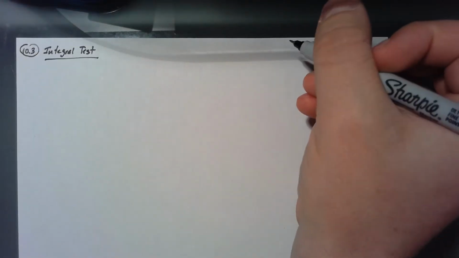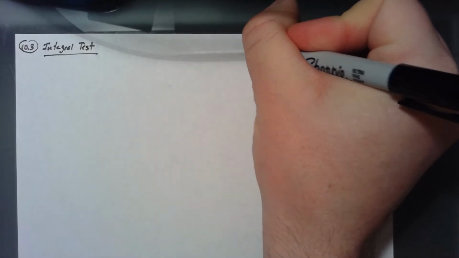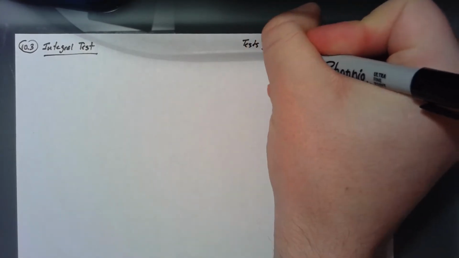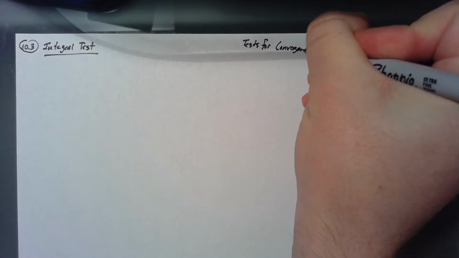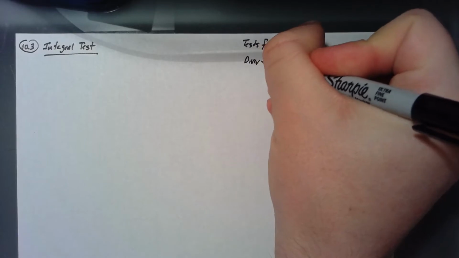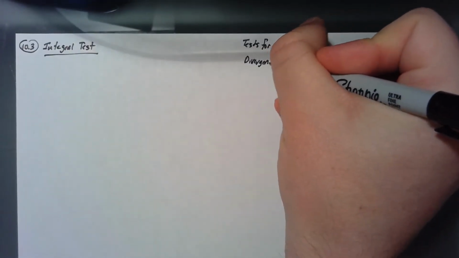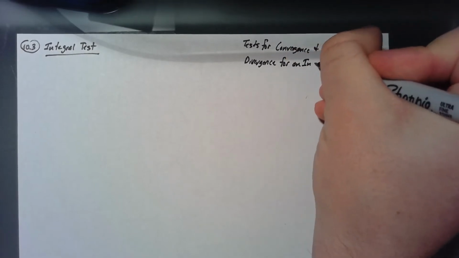But so, our tests for convergence and divergence for an infinite series.